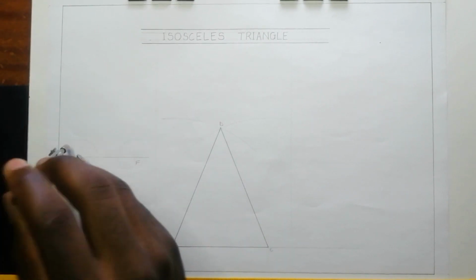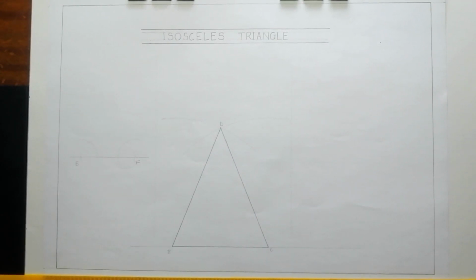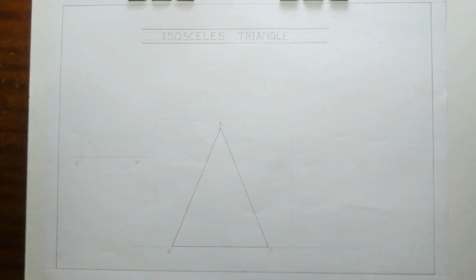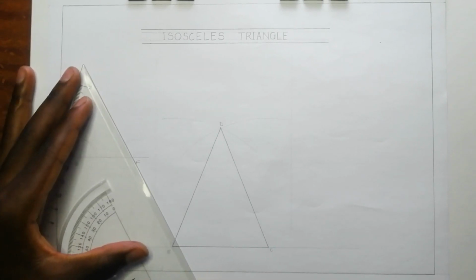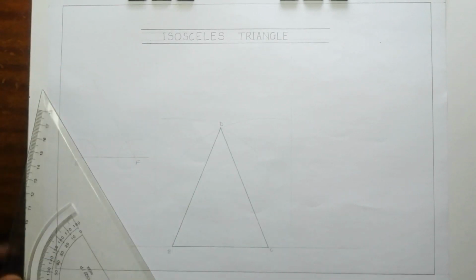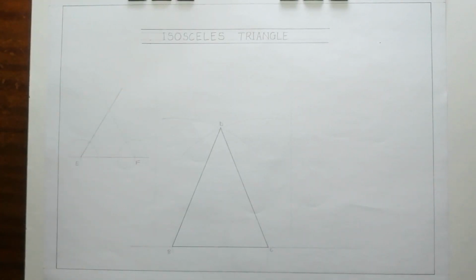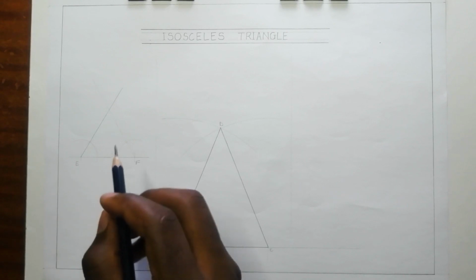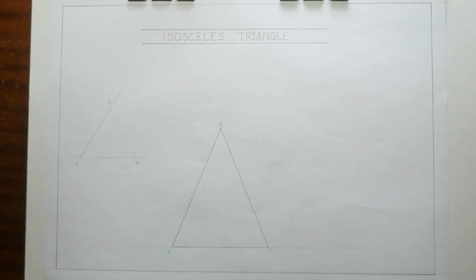Mostly for questions about triangles, when you see that the angle they've given you is easy to construct, it's better that you just construct it rather than getting your protractor and measuring it. So that's a construction line. This other one too is a construction line. If you see, the lines that I am drawing meet at a point. That is point G. So our base is 40 millimeters. Our base angles are 60 degrees.